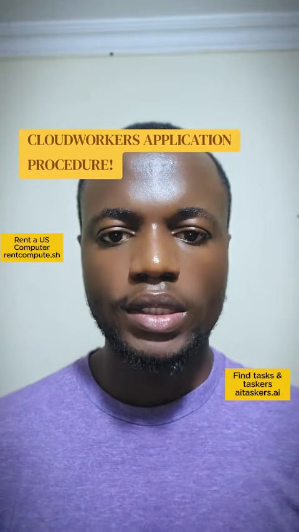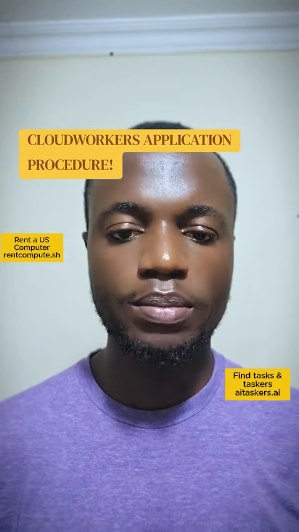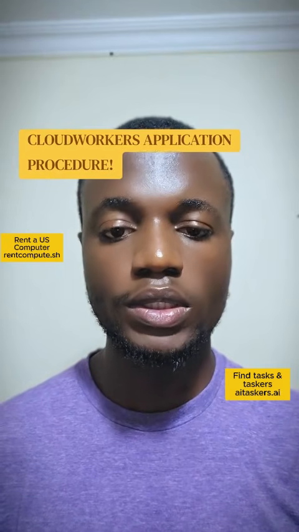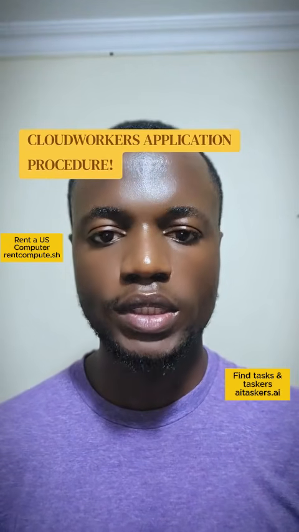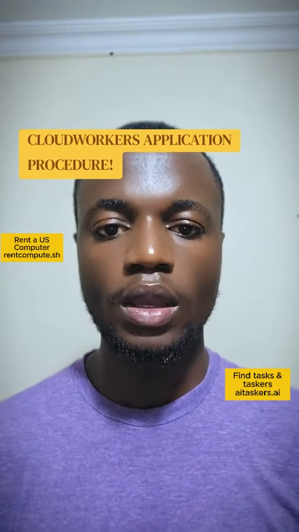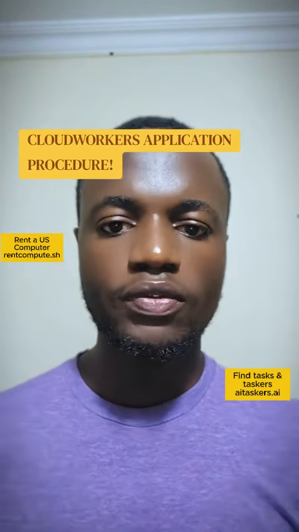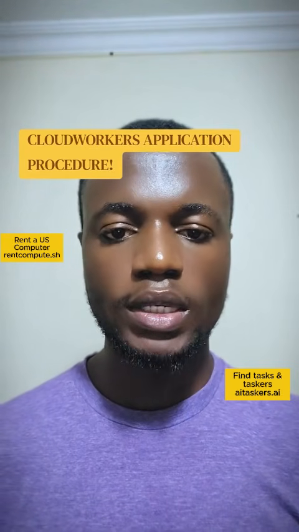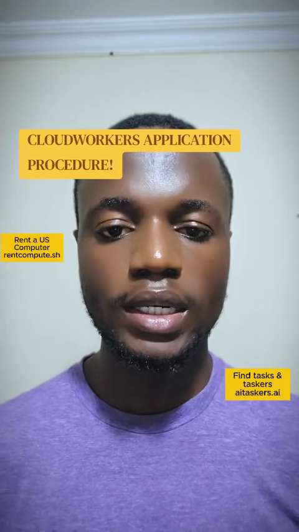These are the step-by-step Cloudworkers application steps. That is the process for those who have been having challenges. Now, once you visit the Cloudworkers website, remember to use the direct link.